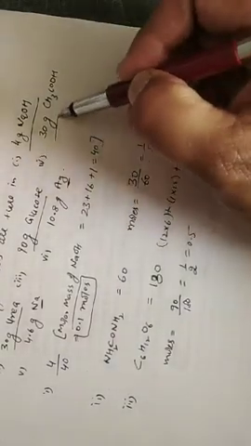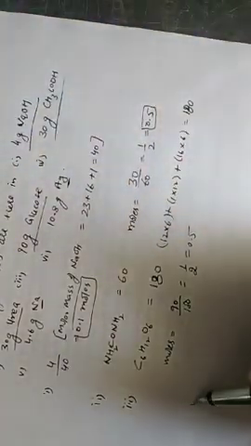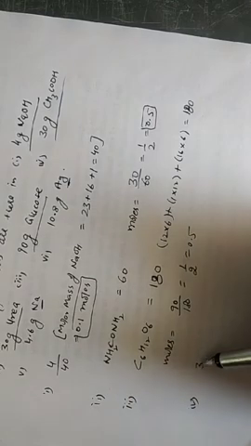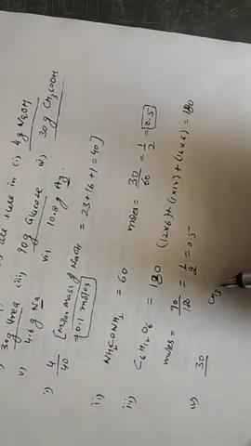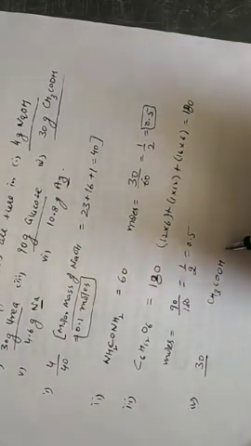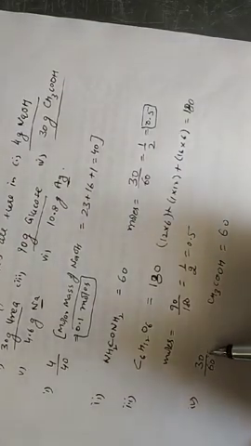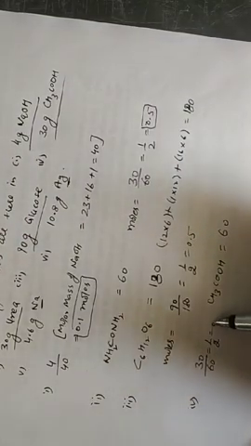Fourth part is 30 gram acetic acid. So 30 by the molecular mass of acetic acid, CH3COOH. When you calculate it, it comes out to be 60. So again 30 upon 60 is 0.5.